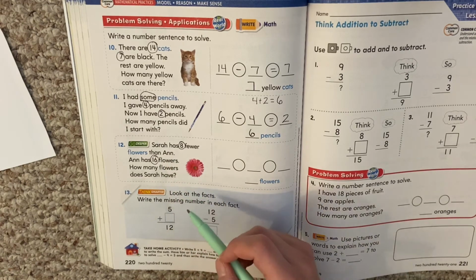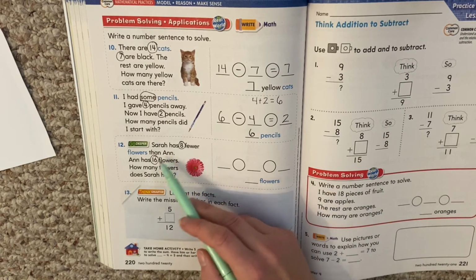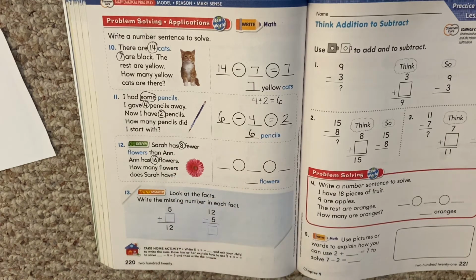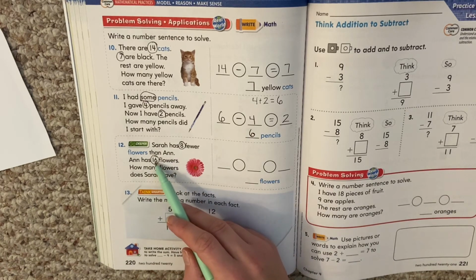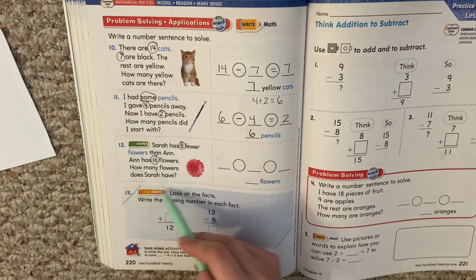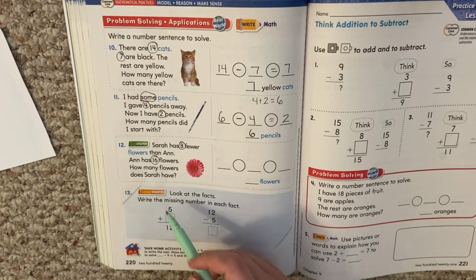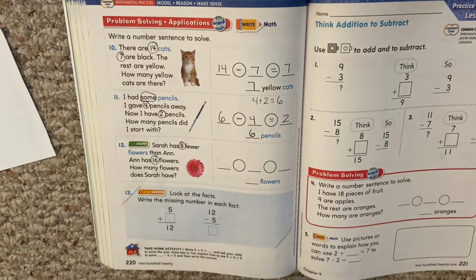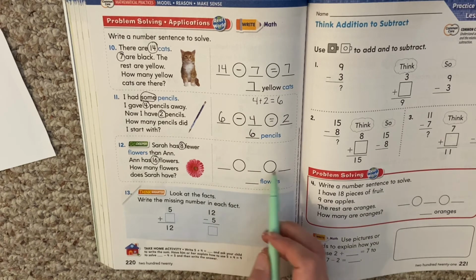So if she has fewer, are we adding these two numbers together or are we subtracting? We're subtracting. We're finding the difference between Anne and Sarah. It doesn't ask us how many they have all together. It just says she has 8 fewer. So we need to find out how much is 8 fewer. So that's take away. So we need to set up our problem.